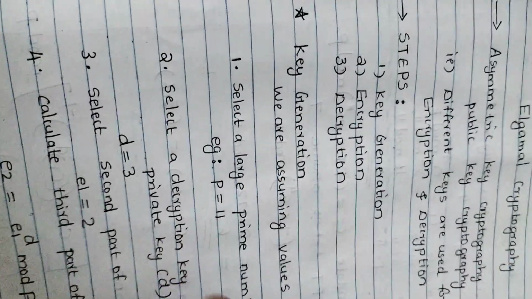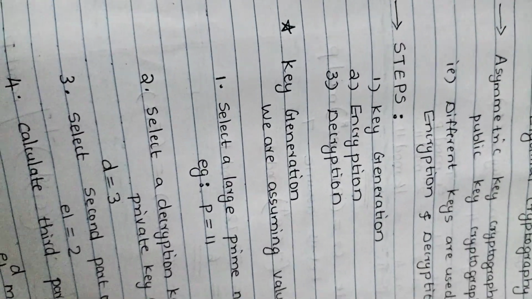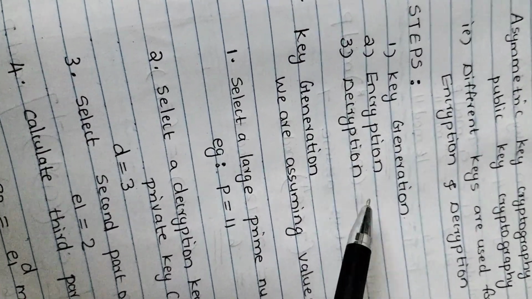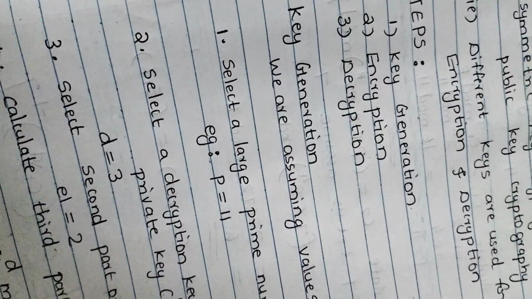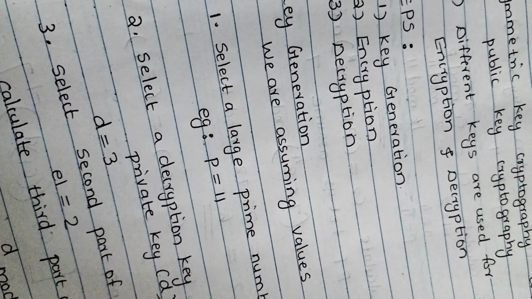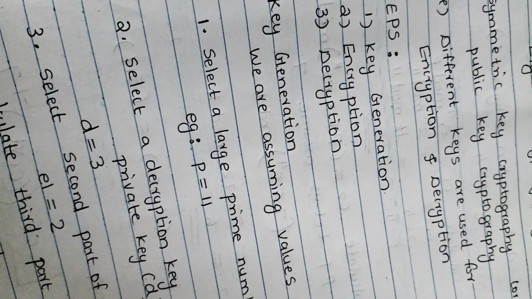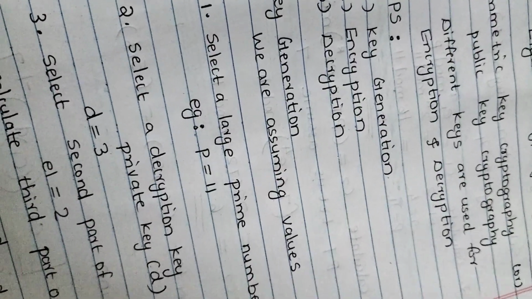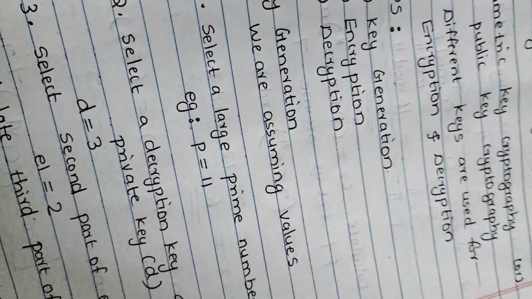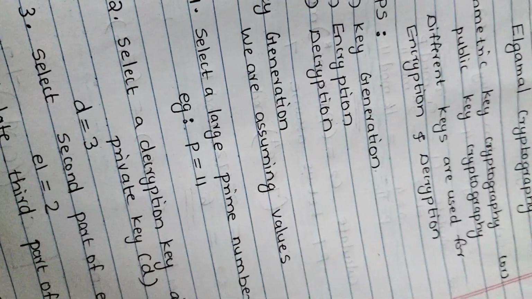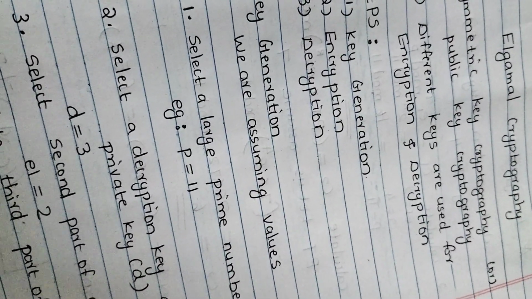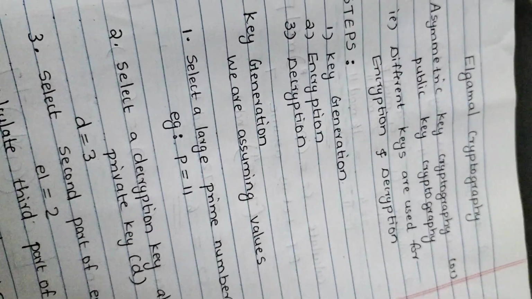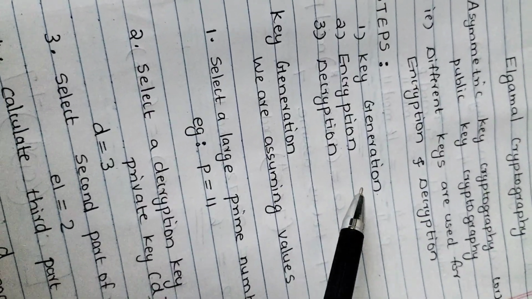So in this ElGamal, three major steps are there. First we have to generate the key. Next we have to do the encryption. Next, decryption. That means through a channel, one sender is there and another part, the receiver, is there. The sender is sending something to the receiver. Whatever message is sent by the sender has to be received at the receiver end. So we are checking whether the plain text sent by the sender is received correctly at the receiver end or not. So for that, first let us generate the key.